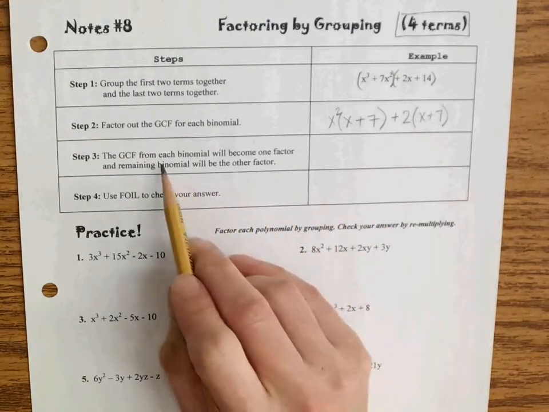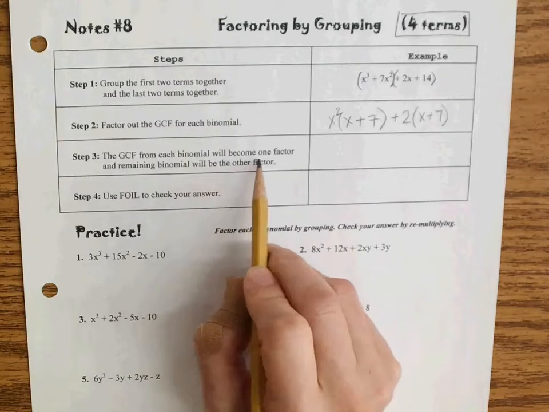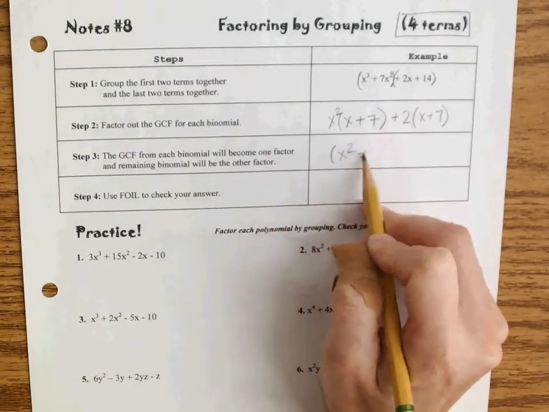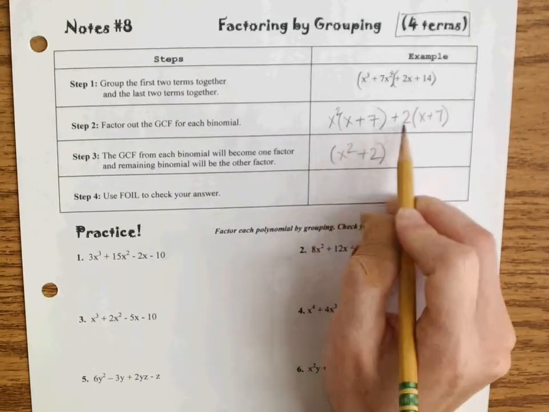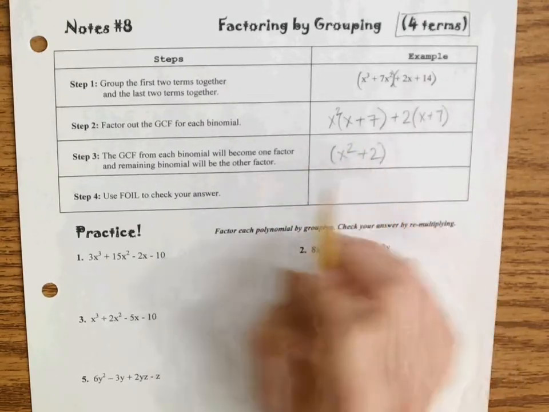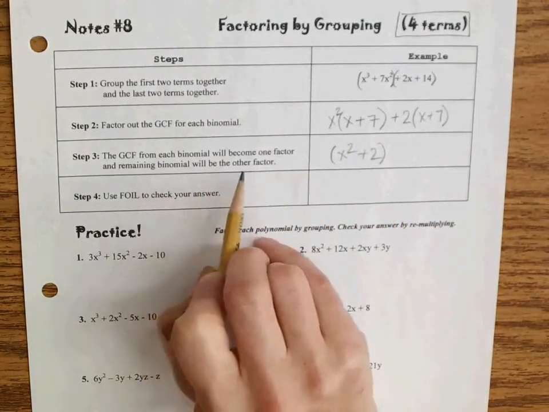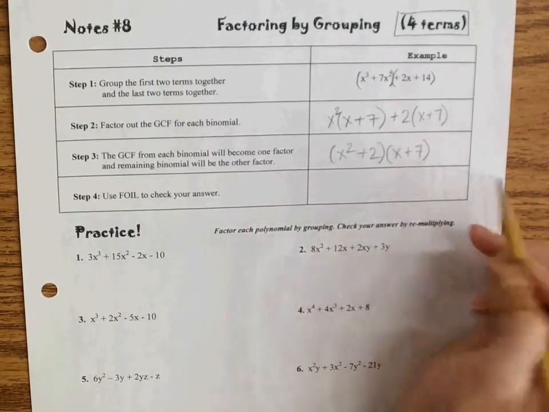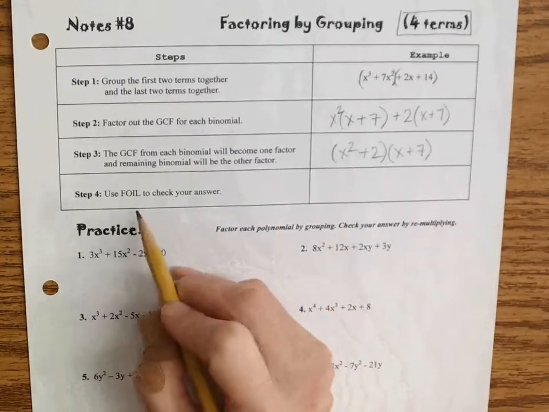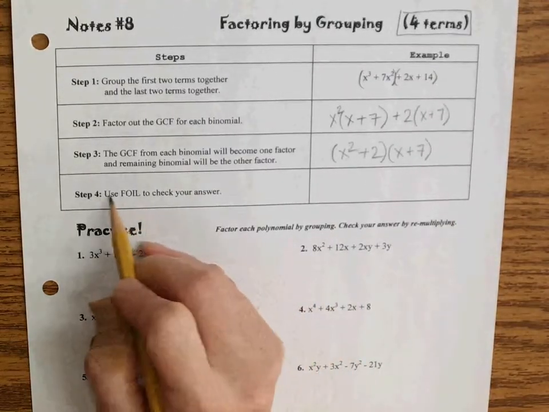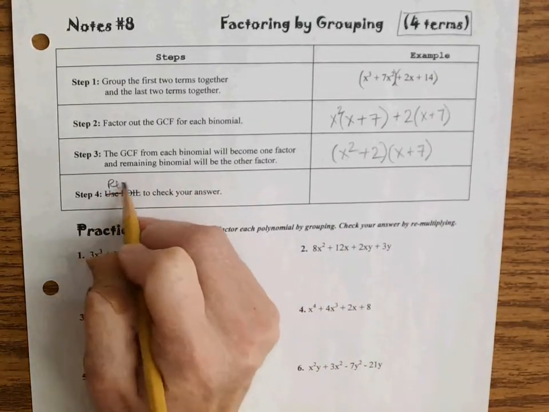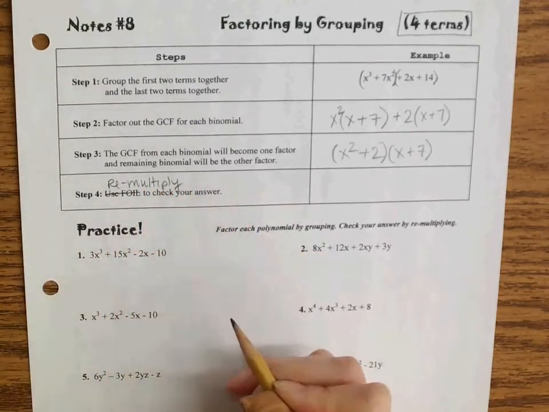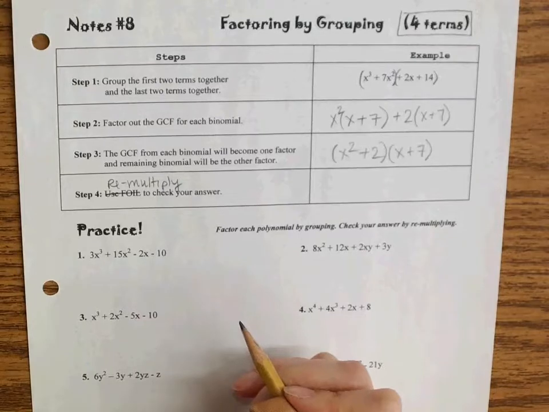Now step number 3, the GCF from each binomial will become one factor. So that is going to be x squared plus 2. Okay, so the GCF from each binomial became one factor, and the remaining binomial will be the other factor. So x plus 7 is now my other factor. And then we're going to use FOIL or remultiply. You could use a Punnett square, whatever you want, to check your answer.